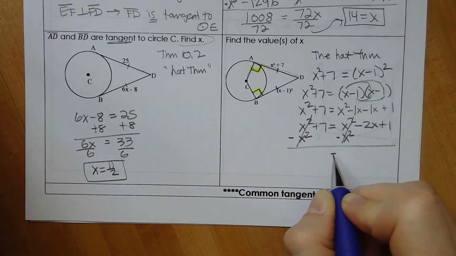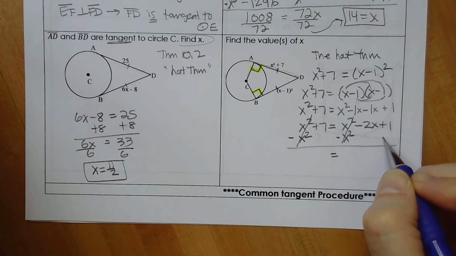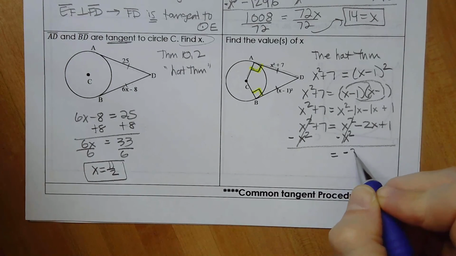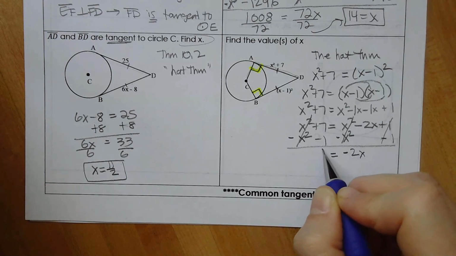All right, so bring down the equal sign. I'm going to combine steps again. This plus 1 has to go off the side that the x term is on, right? All I've got here is a negative 2x minus 1 minus 1.